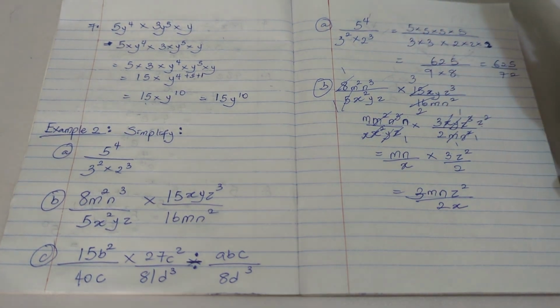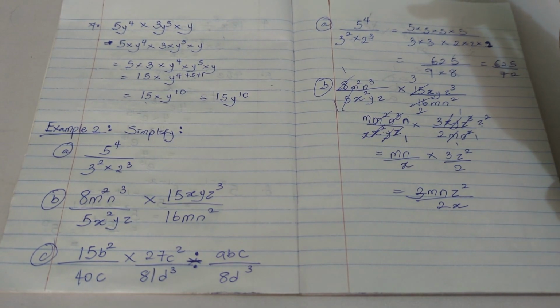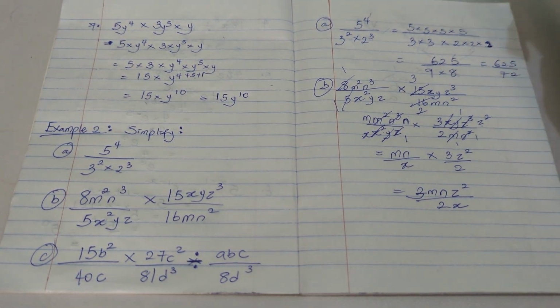All you have to do is work the same normal algebra. Cut the numbers where it can cut, divide where it can divide, and then do your thing. That's just how it works.